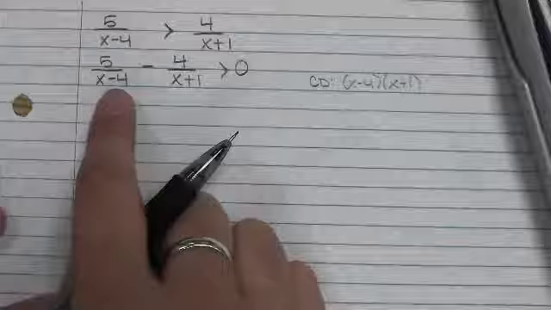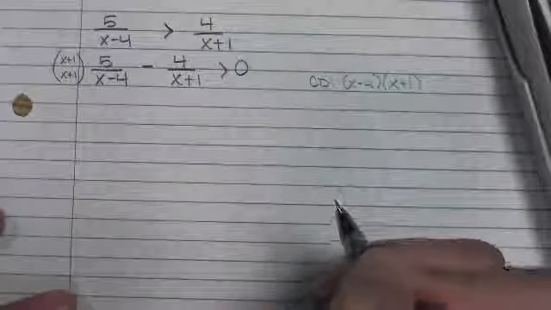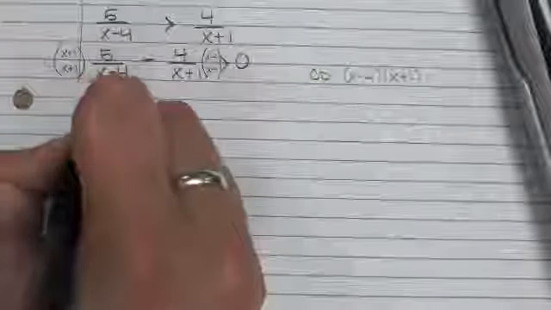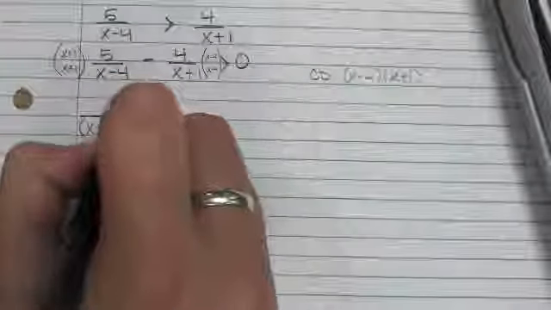So the first fraction needs the x plus 1. The second fraction needs the x minus 4. So I'm going to say my first fraction has x plus 1, x minus 4 as the denominator.